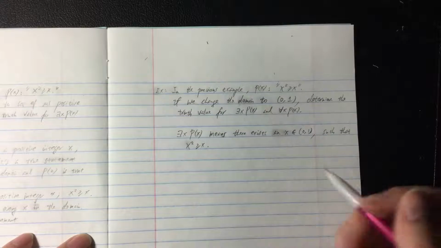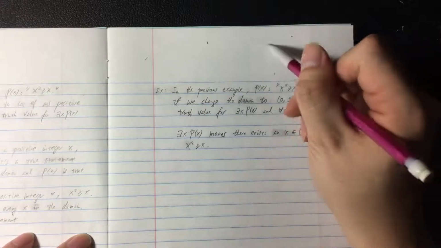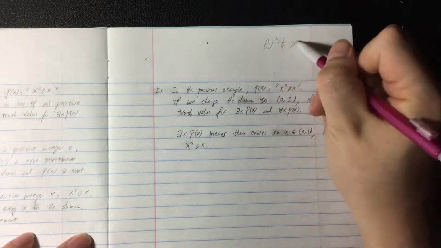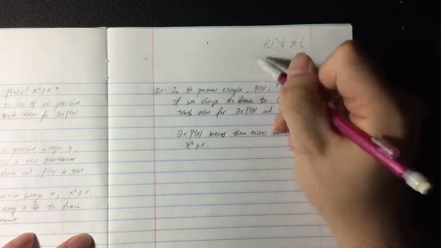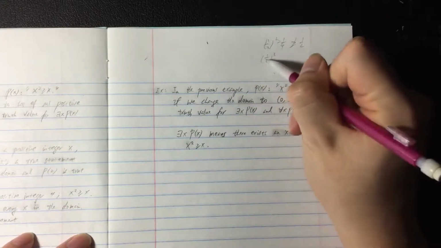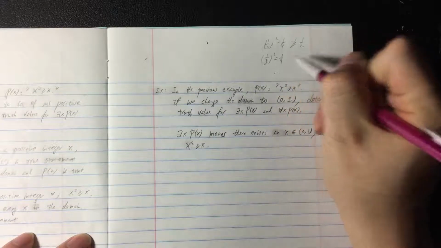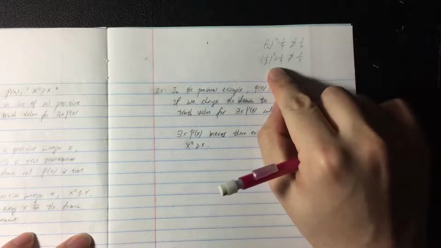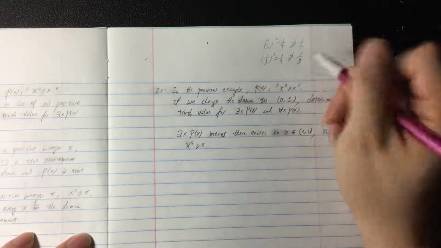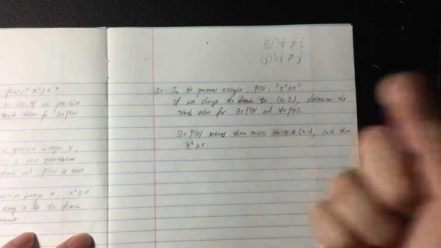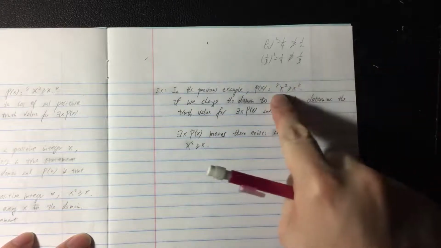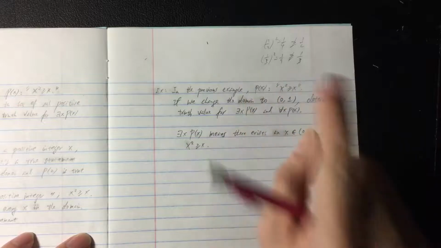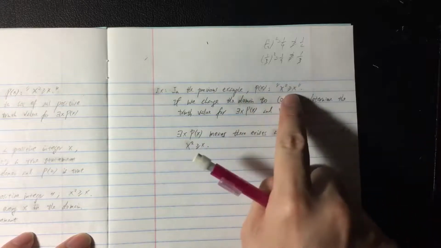Let's try some examples. If I plug in half, half squared is a quarter. A quarter is not greater or equal to half. If I plug in 1/3, that's 1/9. That's not greater or equal to 1/3. Since squaring a fraction makes the denominator larger, we cannot find any x in this domain that can make this statement true.